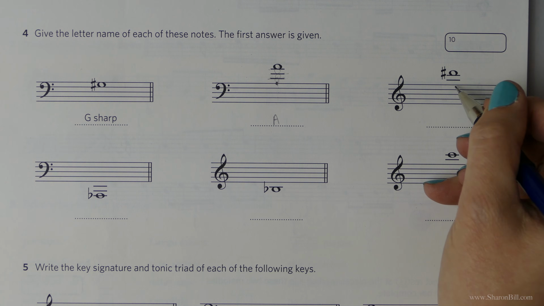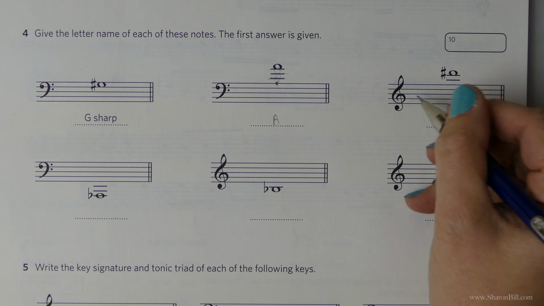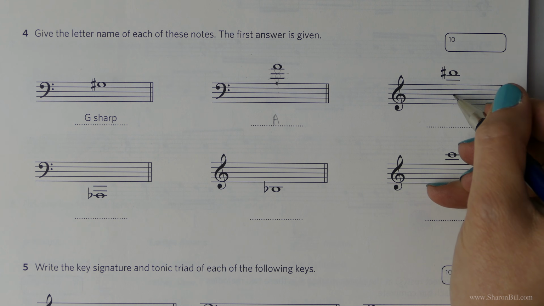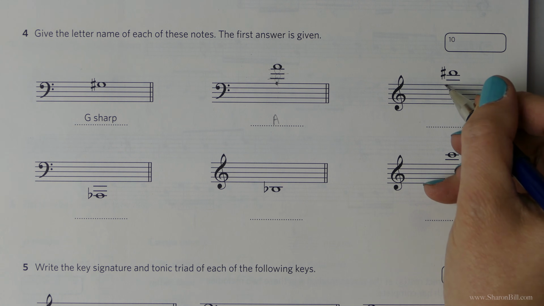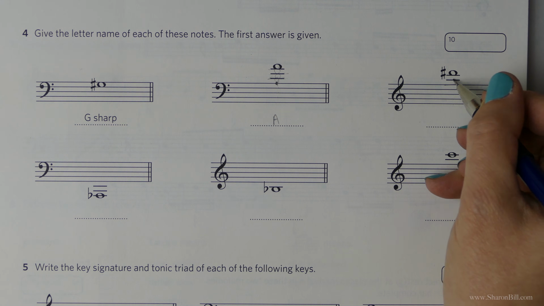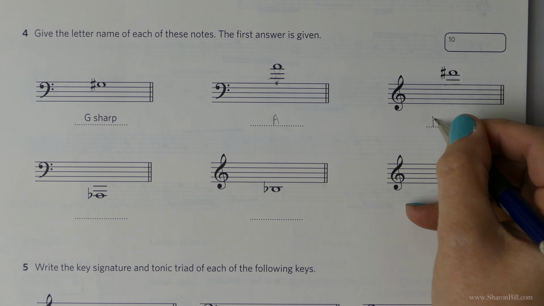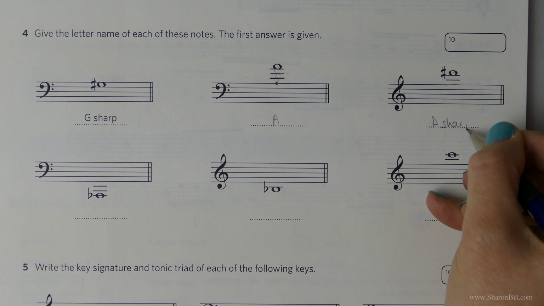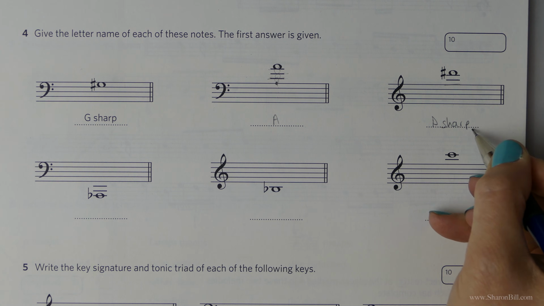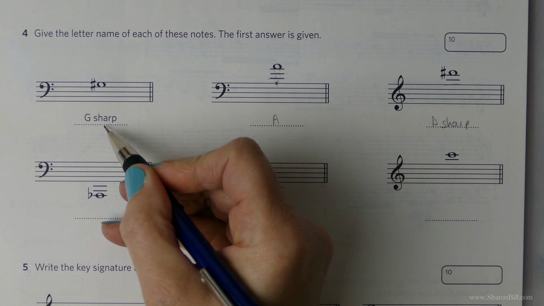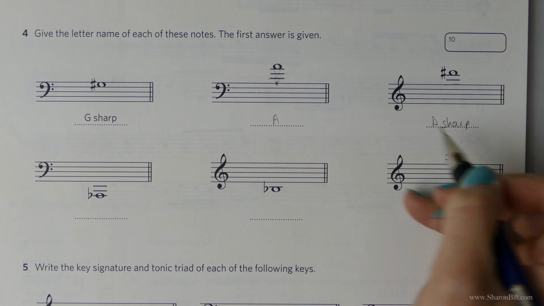So let's work this out from this top line here. We know that in the treble clef it's every good boy deserves football, so that's an F. F, G, A, B, C, D. So that's a D sharp. Now I'm writing the word in full, not using the symbol, purely because they've done so, and so I'm following their example.